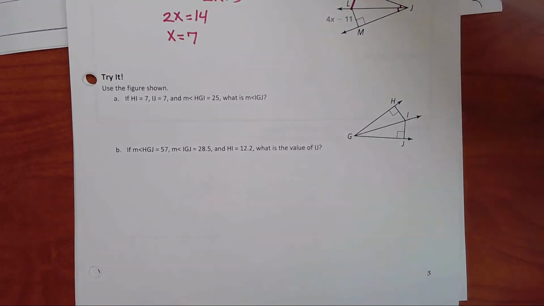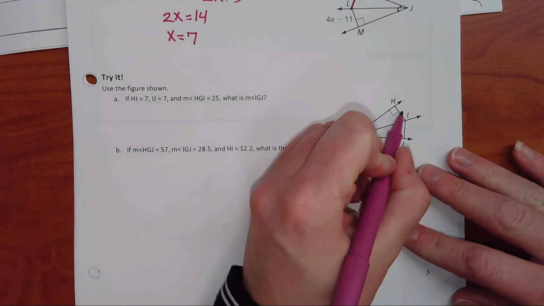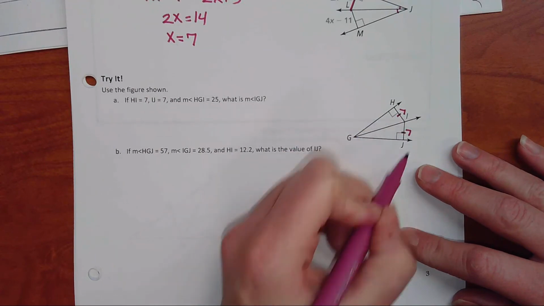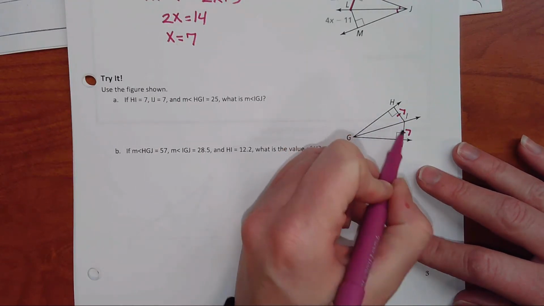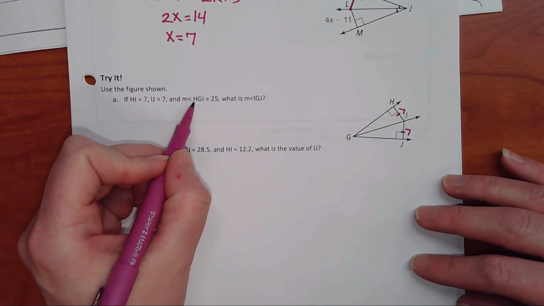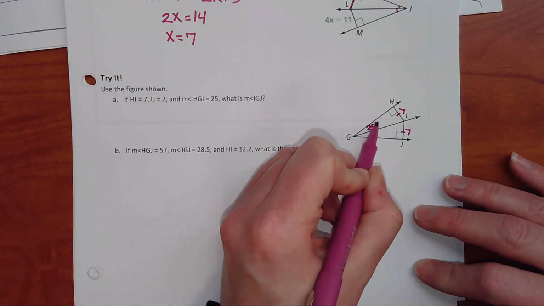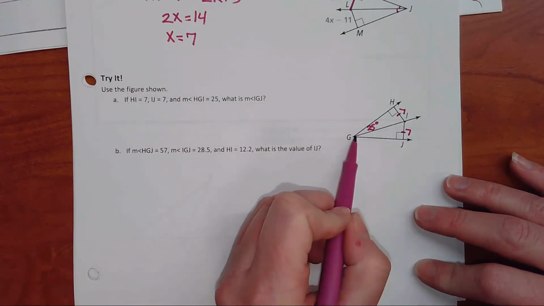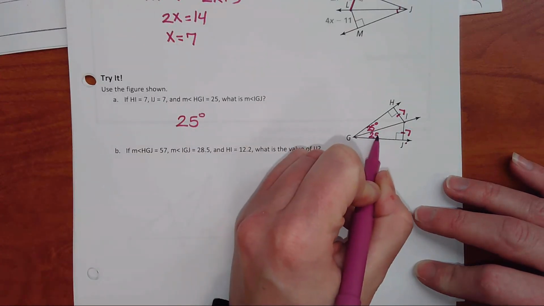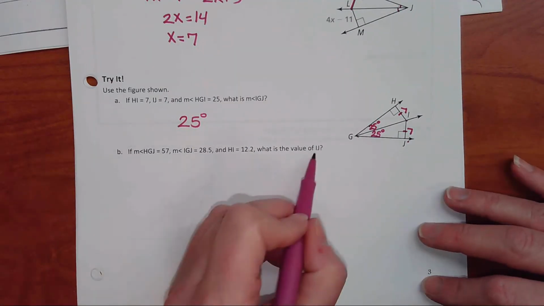Then for the try it, okay, here we go. It says, if HI is 7, IJ is 7, so that automatically tells us that this is going to be an angle bisector because we have some equal angles and equal sides. And then it says HGI, this angle is 25. What is the measure of IGJ? Well, if this is 25, that is going to be 25 as well. Easy peasy lemon squeezy.